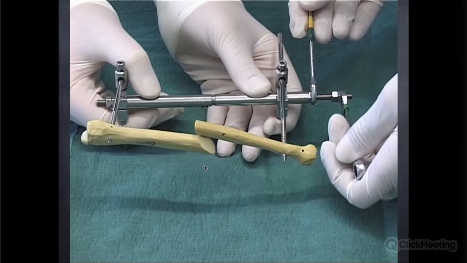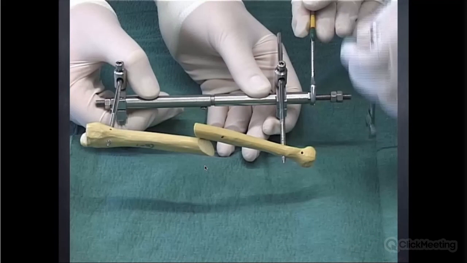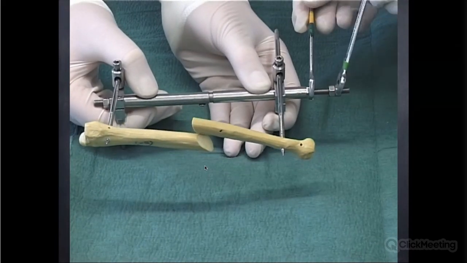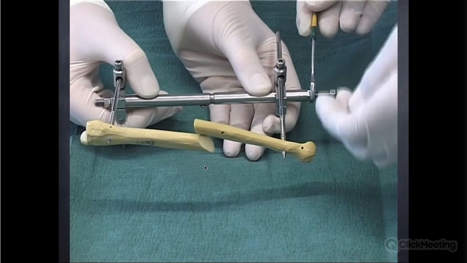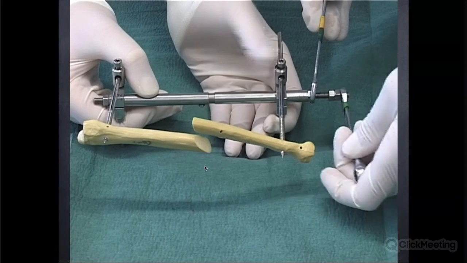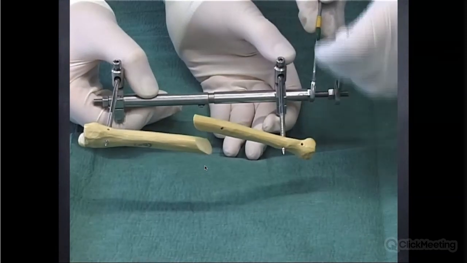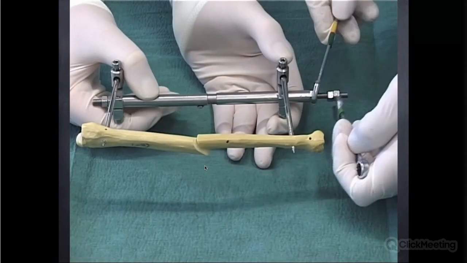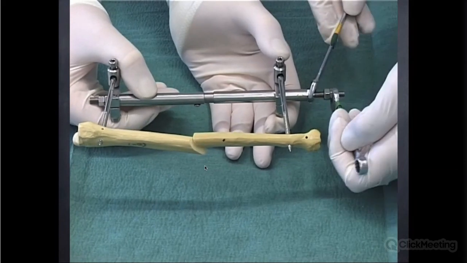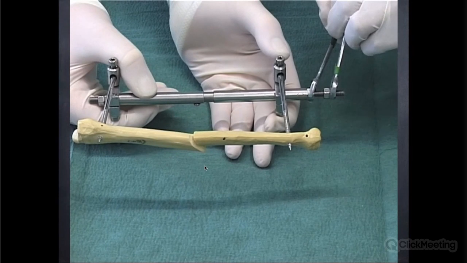And once we apply this micrometric distraction, there is no bone, no muscle contracture capable of resisting this distraction, because this is a very, very powerful technique. Okay, so simple, but this can save us in specific situations.